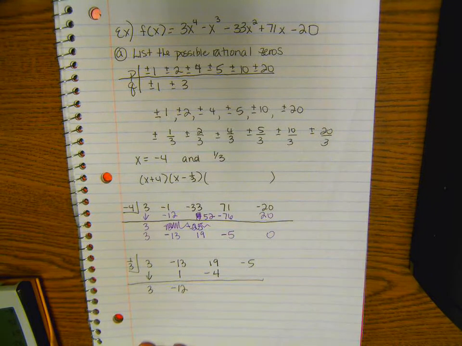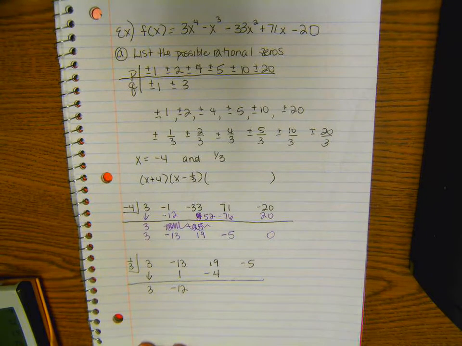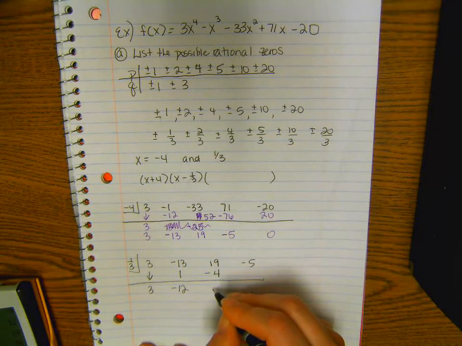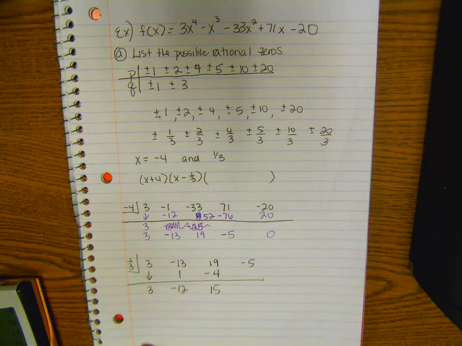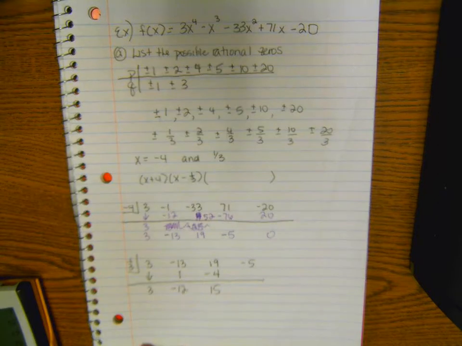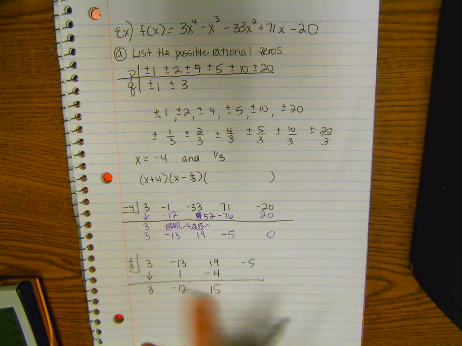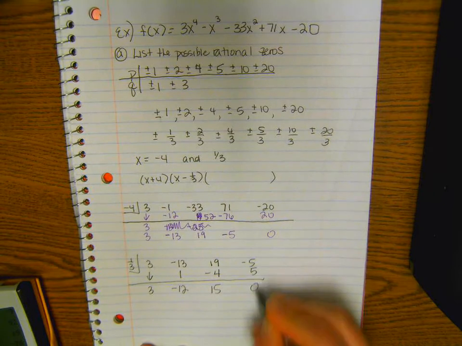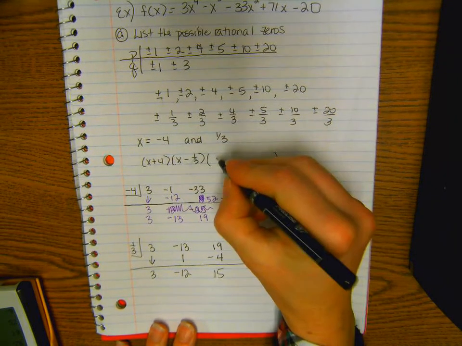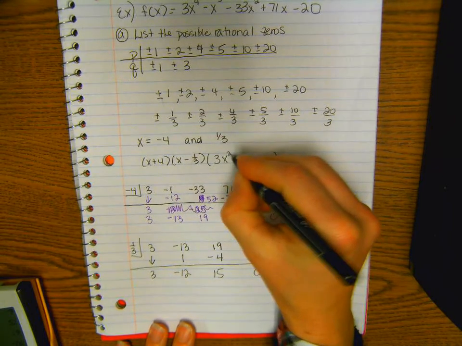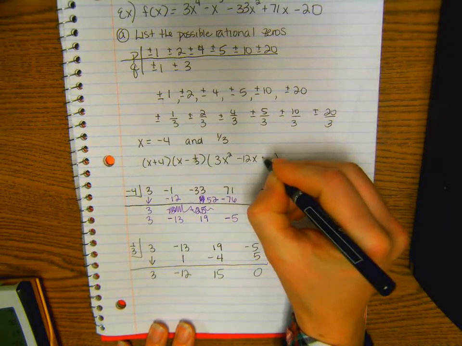And then 19 plus negative 4, 15. Multiplying by 1/3, isn't that the same as dividing by 3? So now this is 3x squared minus 12x plus 15.